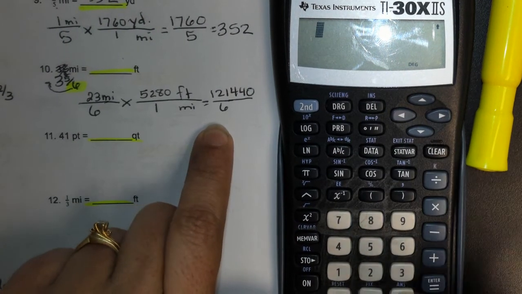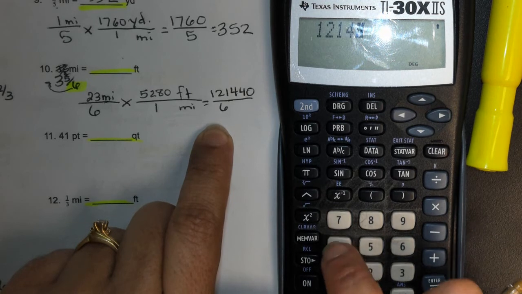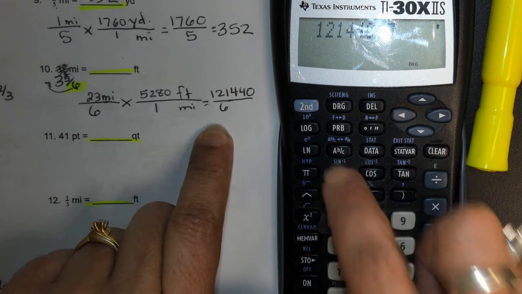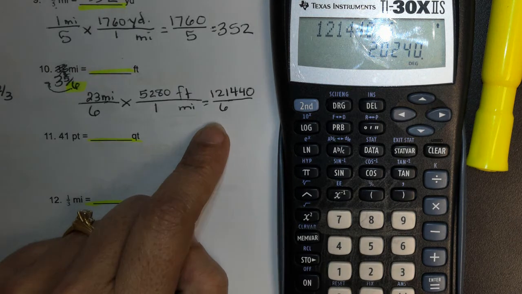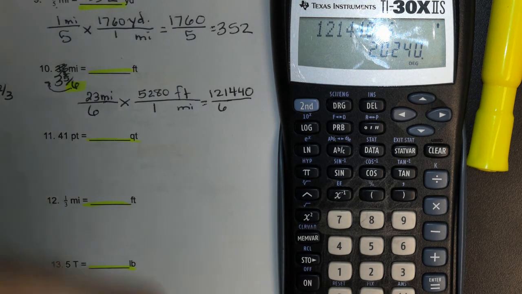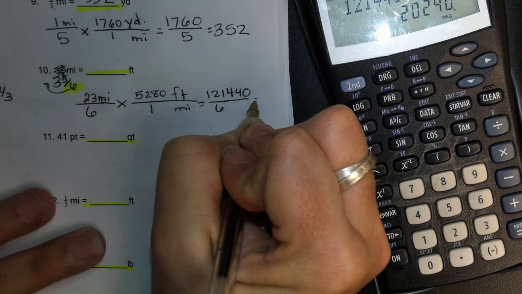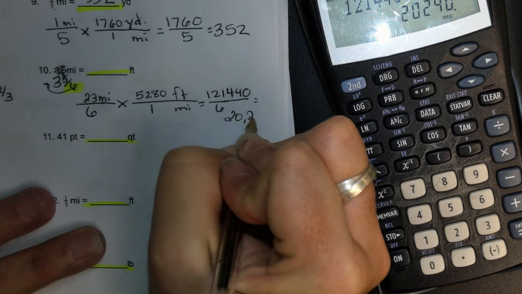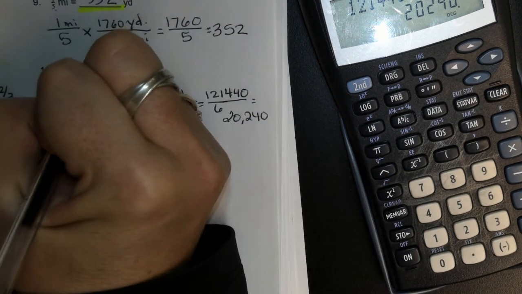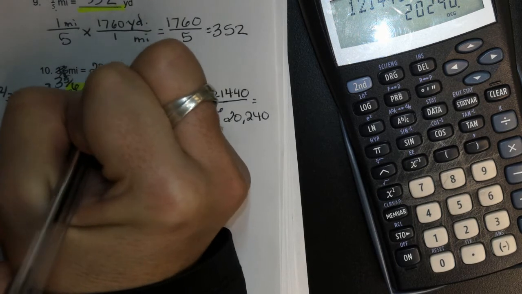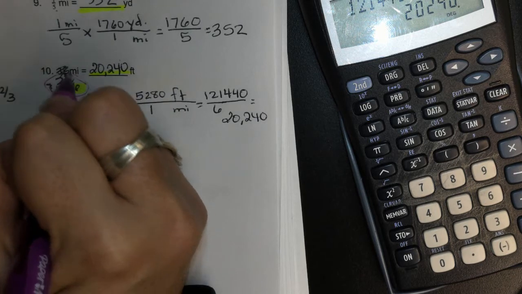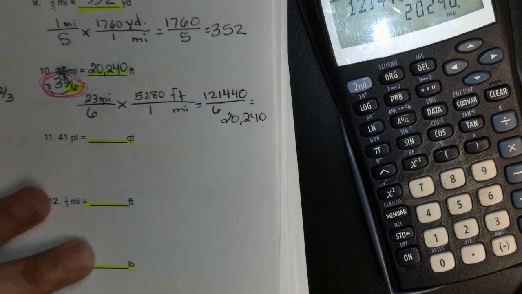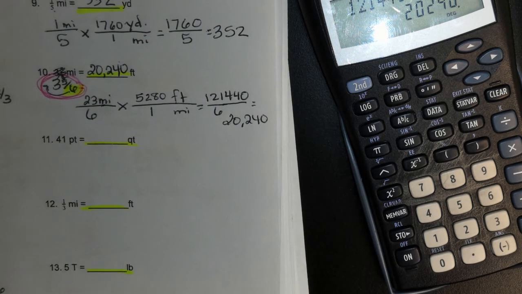I'm kind of clearing it out. 121440, ABC 6, and you should get the even number of 20,240. It goes an even amount of times, only if you change that first fraction, like I asked y'all to change that to 3 5/6. If you didn't, your calculator's giving you some weird number.